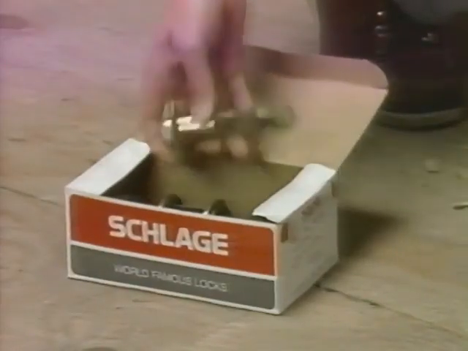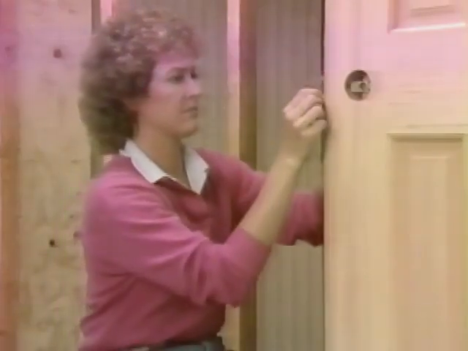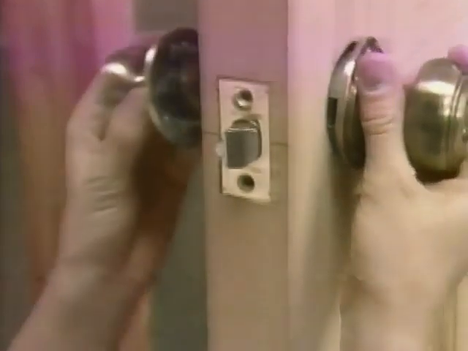Now we can put all the pieces together. First the bolt with the faceplate, then the cylinder through the hole with the rose. Then insert and tighten the screws.